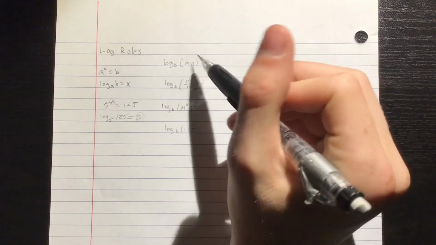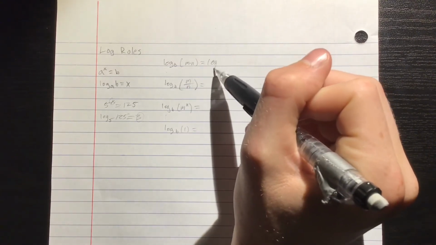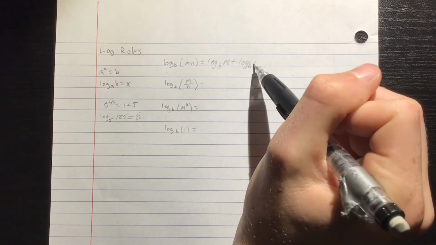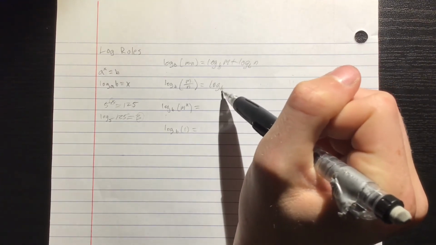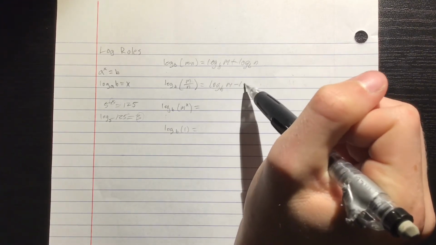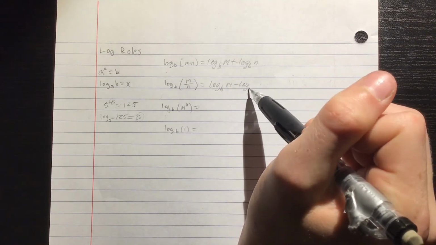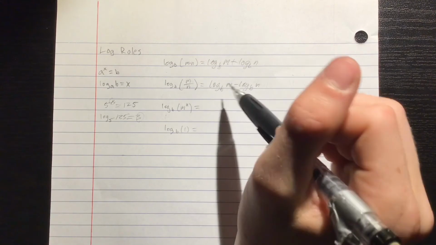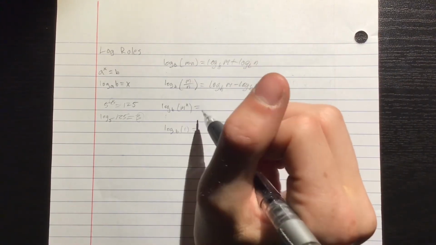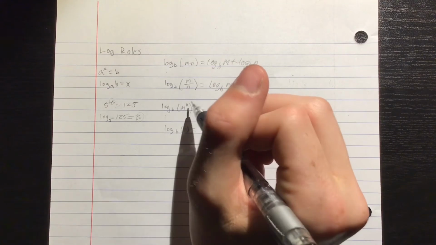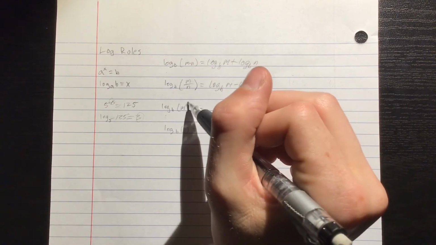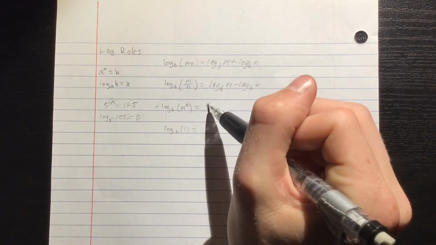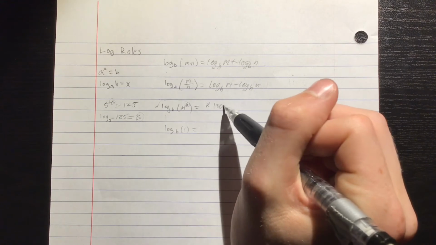But anyway, so log base b of a product of two things is log base b of the individual things added together. So log base b of m plus log base b of n. And similarly, like we had with exponents, with the fraction subtraction, we have log base b of m minus log base b of n. We can split that into two different logs. And here we have log base b of a number to a power. We can take this power and move it out to the front as a coefficient on the log. So m to the k becomes k times log base b of m.